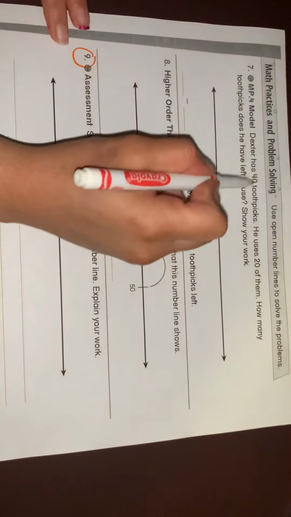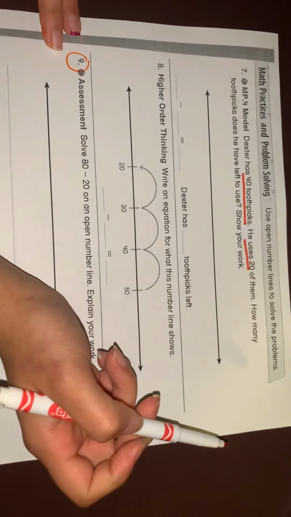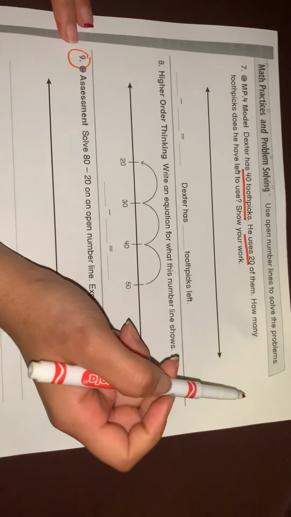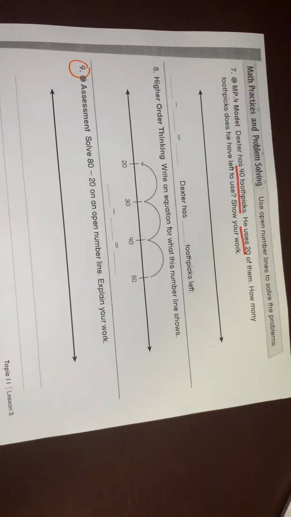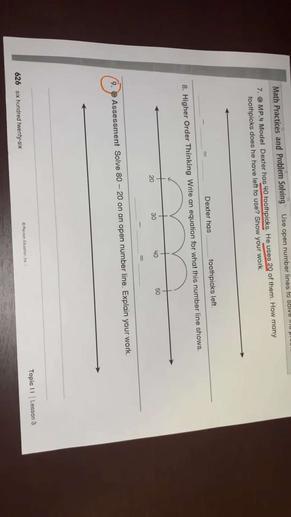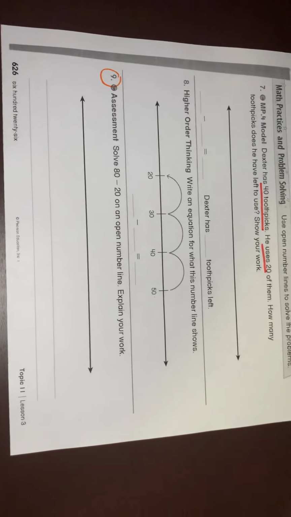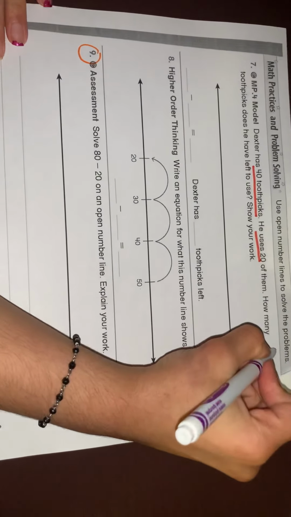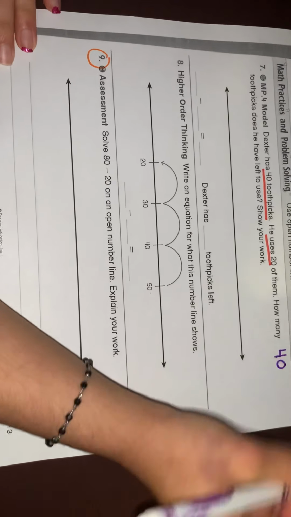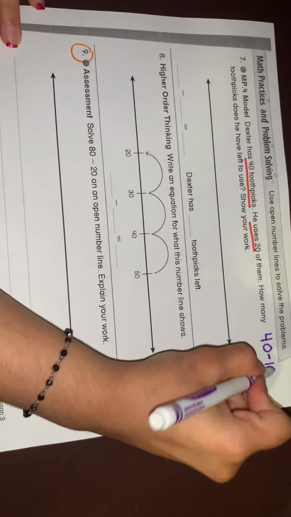So number 7, Dexter has 40 toothpicks. He uses 20 of them. How many toothpicks does he have left to use? We're going to show our work. Again, Dexter has 40 toothpicks. He uses 20 of them. How many toothpicks does he have left? So, again, we're going to write our equation off to the side to help us visualize. So we have 40 minus 10 is equal to some number.